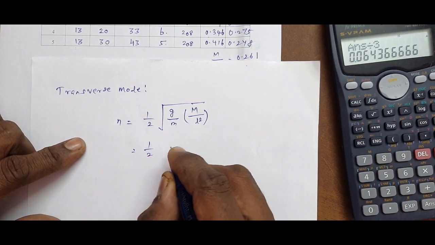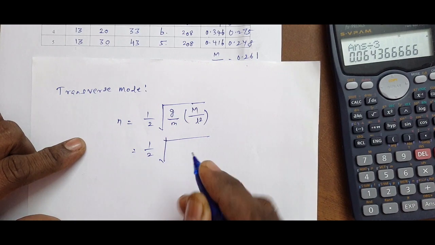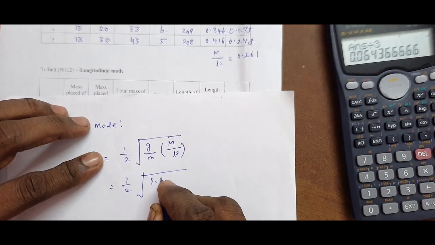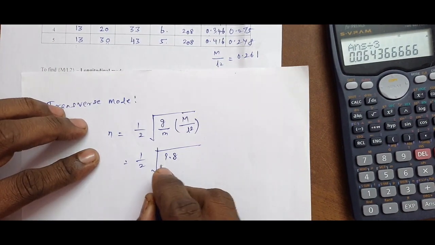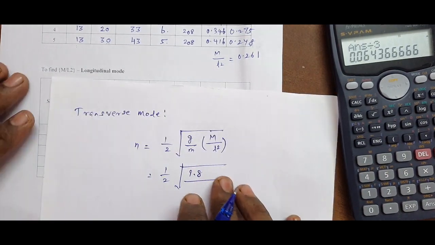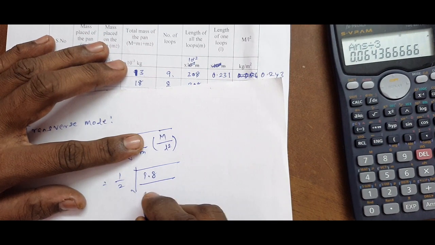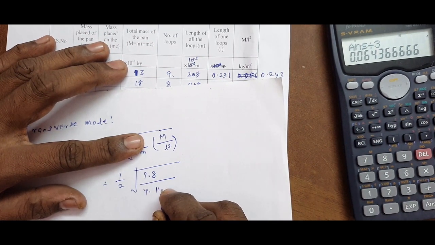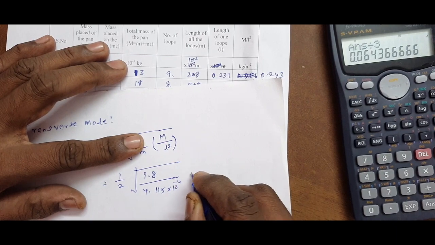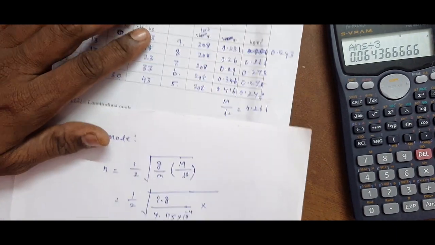So, 1 by 2 root 9.8 divided by small m. Small m's value is already calculated, the mass per unit length, 4.115 times 10 to the power of minus 4, into m by L squared.